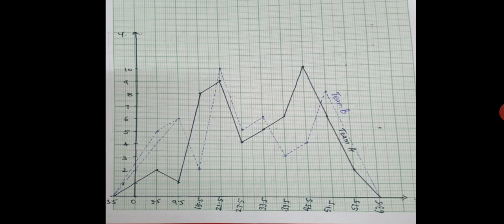Here the class interval is 1 to 6. We change it to the class mark: 1 plus 6 is 7, divided by 2, that is 3.5. So the first frequency we take at 3.5. The next group is 7 to 12.